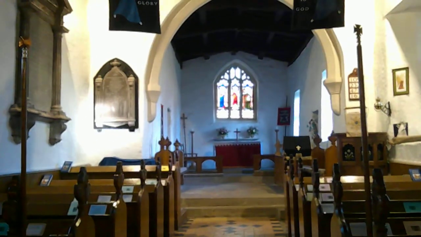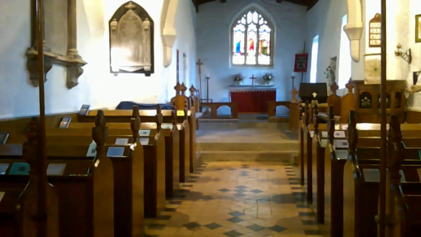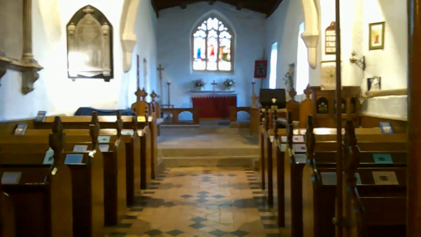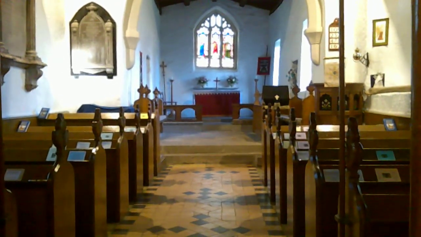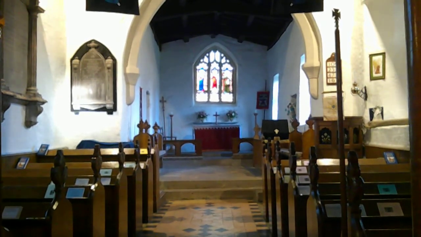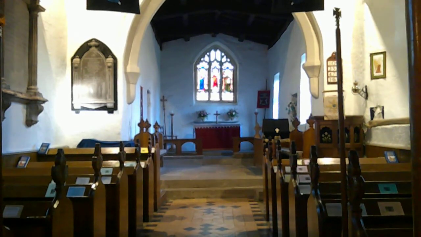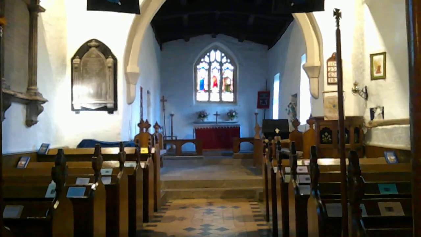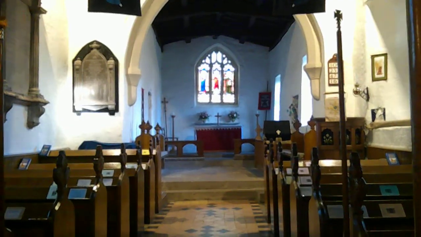You can see we've got your simple 19th century pews, step up to the chancel. The chancel arch has a very definite lean to it, a southward lean. In fact, the whole church has a bit of a southward lean to it. It's built on the side of a hill, and the south is downhill. Now at the back there's a couple of interesting features that illustrate how things have changed over the years.